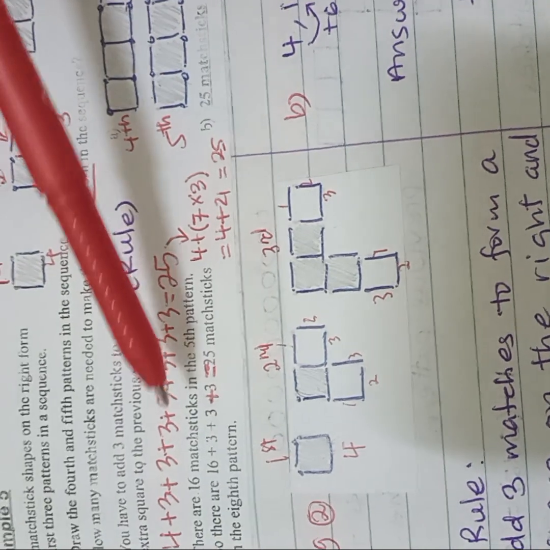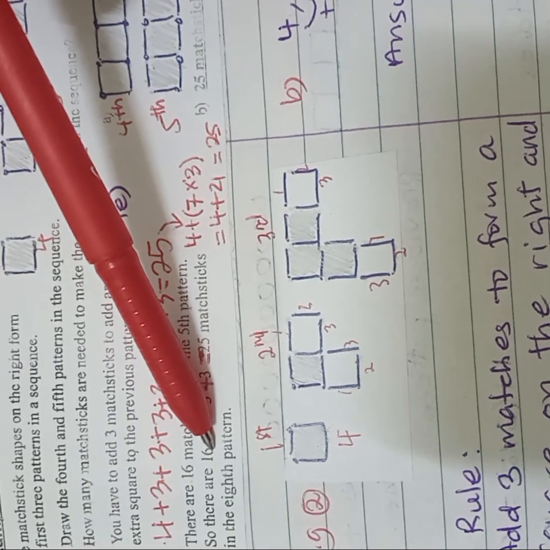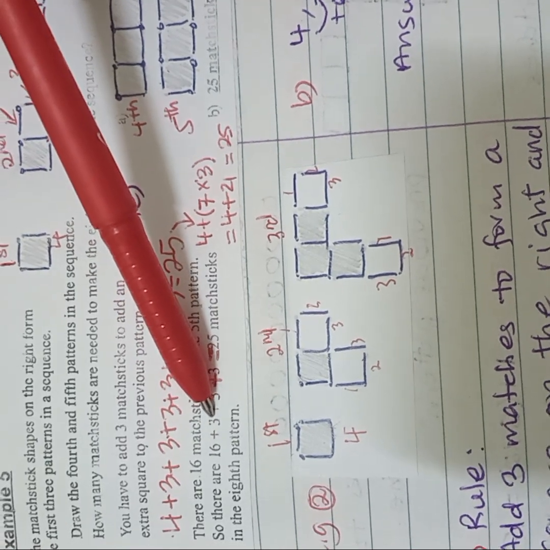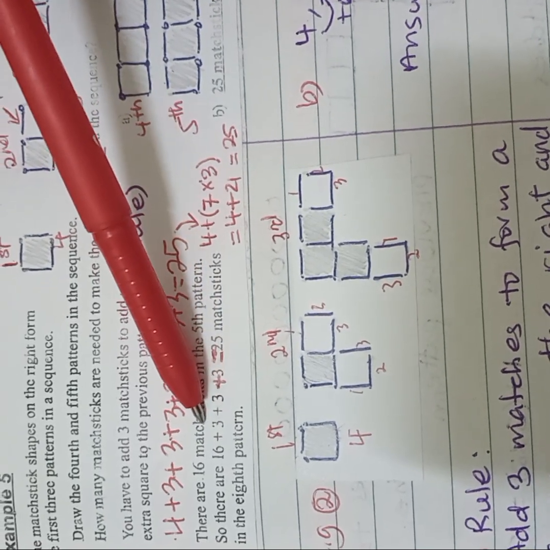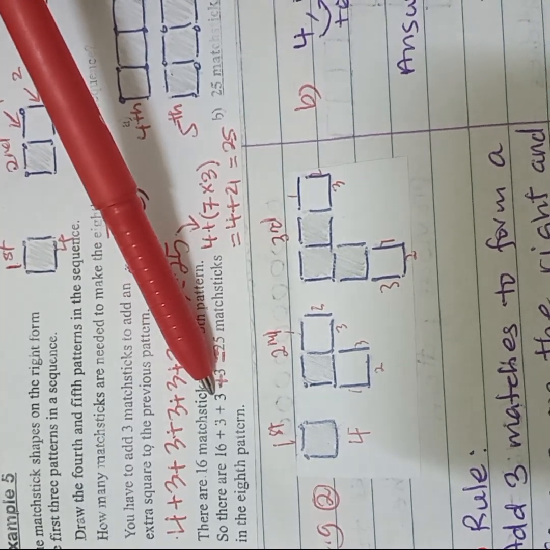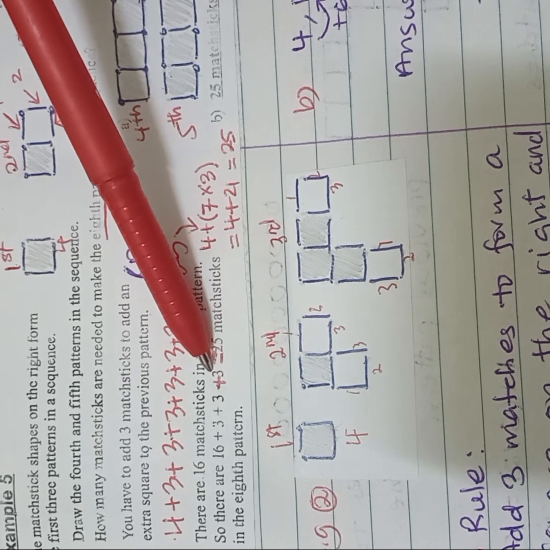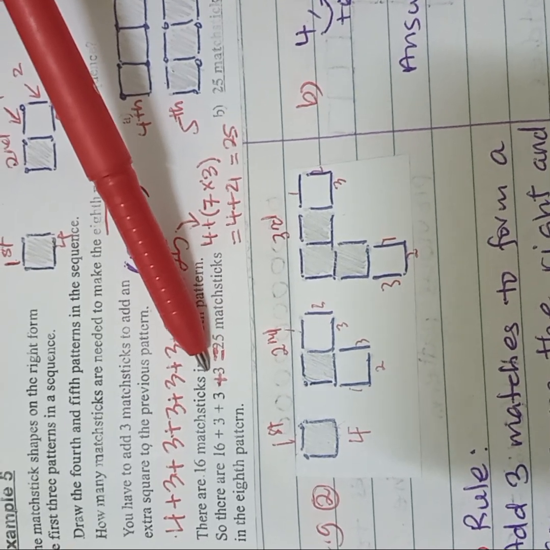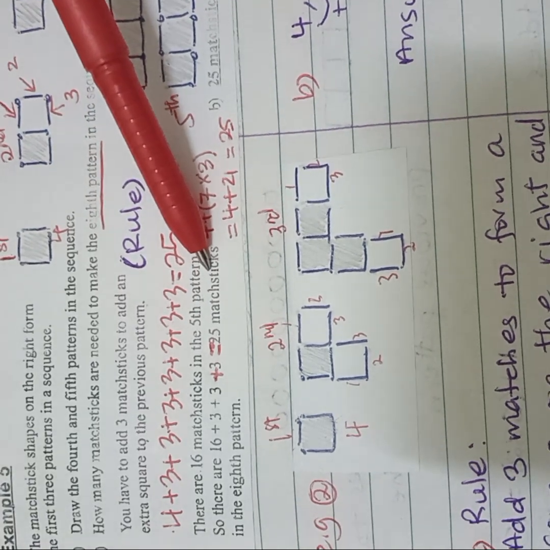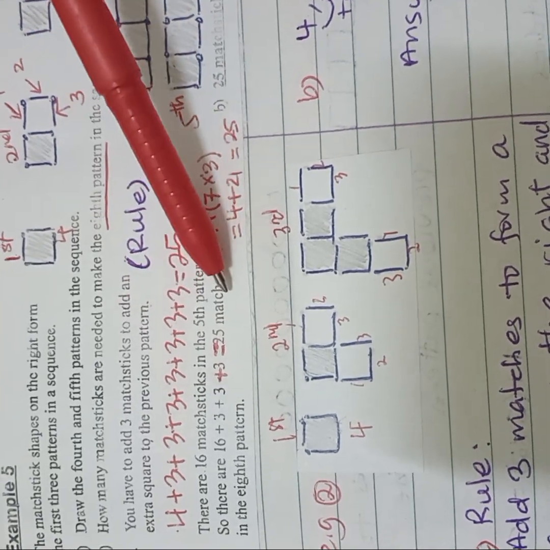So from the fifth one, where there's 16 matches, we can continue to add 3 as per the rule to get to the 6th one, add another 3 to go to the 7th one, and another 3 to go to the 8th one, which gives us a total of 25 matches in the 8th pattern.